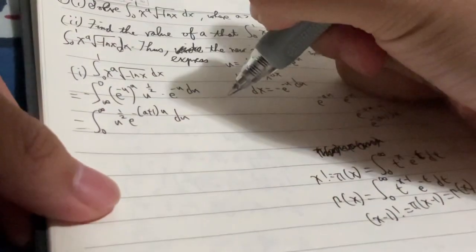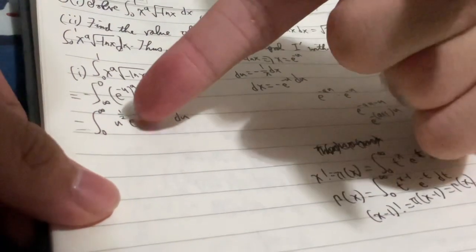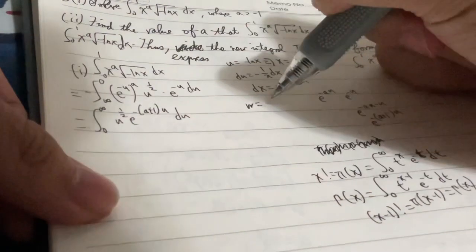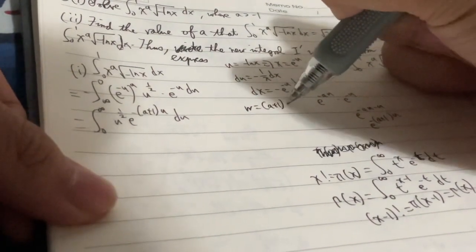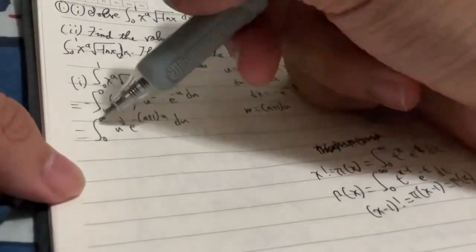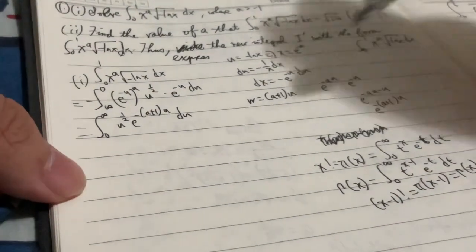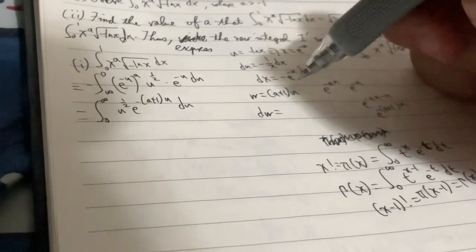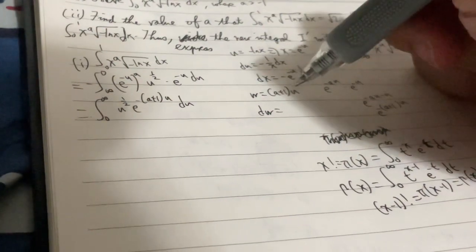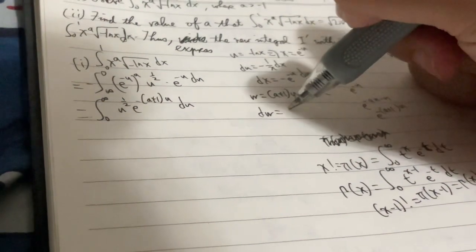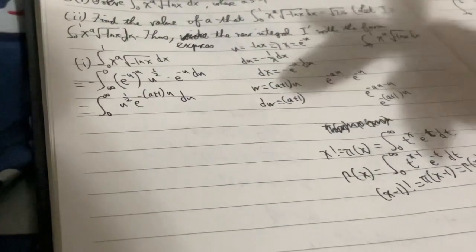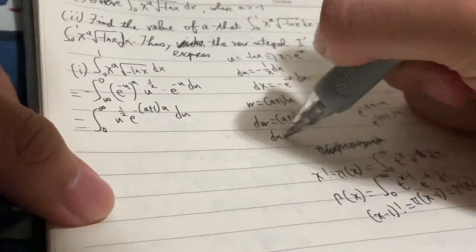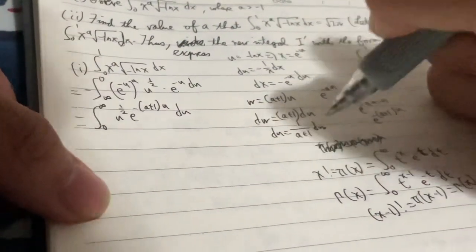So overall, let me just use our substitution. We want a negative sign here. So we're gonna let w is equal to a plus 1 u, right? So you get e power of negative w later. So dw will be equal to a plus 1, which is just a constant in the u differentiable side. You get a plus 1 parentheses, be sure you put parentheses, multiplied by du. So du will be equal to 1 over a plus 1 times dw.